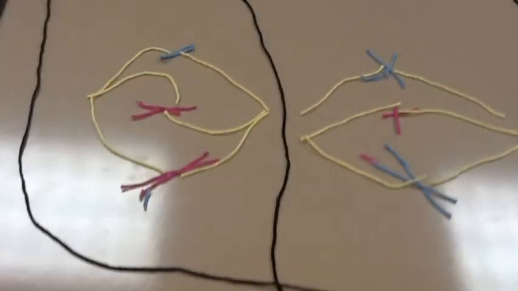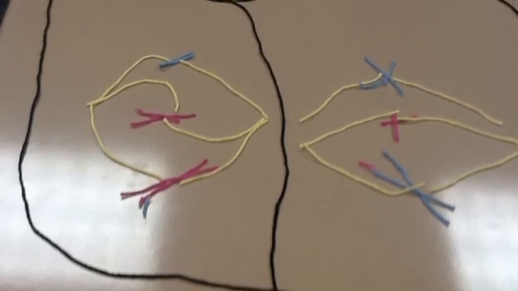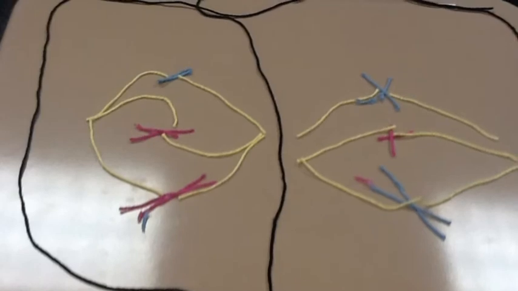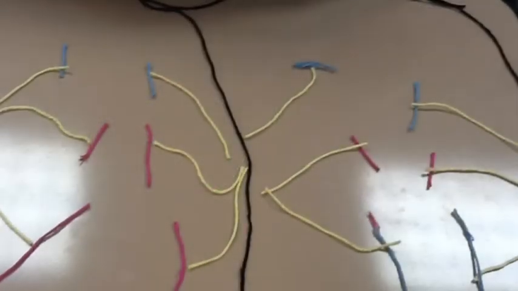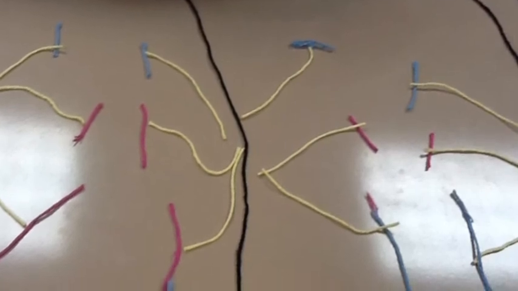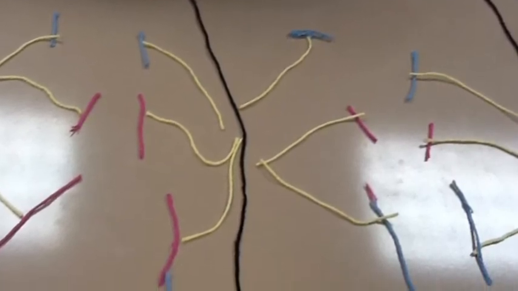During metaphase 2, the chromosomes line up on the metaphase plate and the spindle attaches to the centromere of each chromosome because they are no longer in tetrads. In anaphase 2, the spindle contracts, the centromeres split, and each sister chromatid is pulled to the opposite pole.